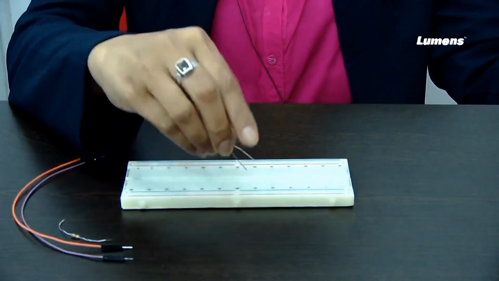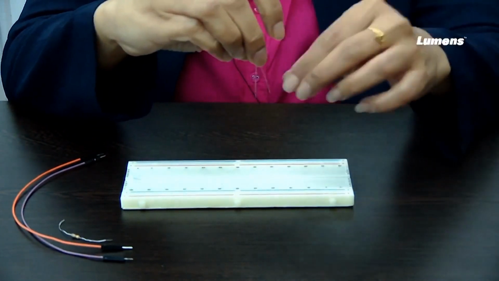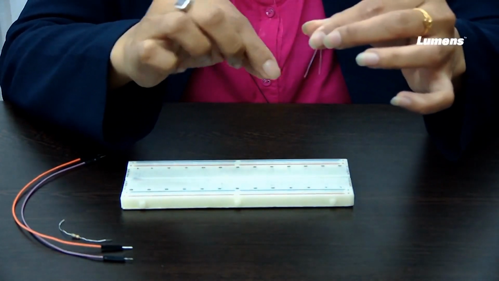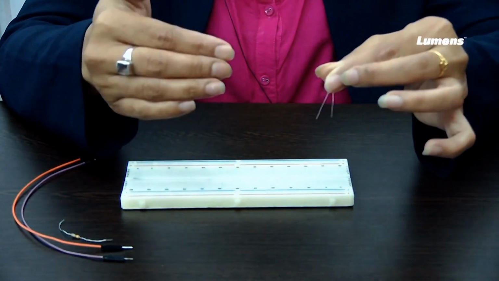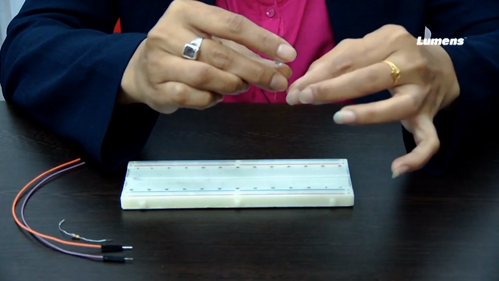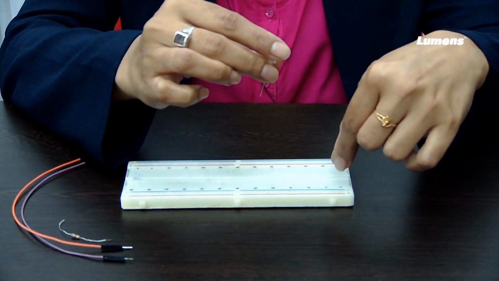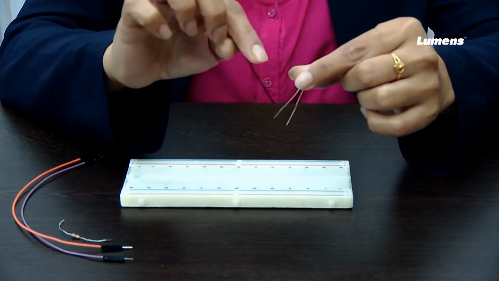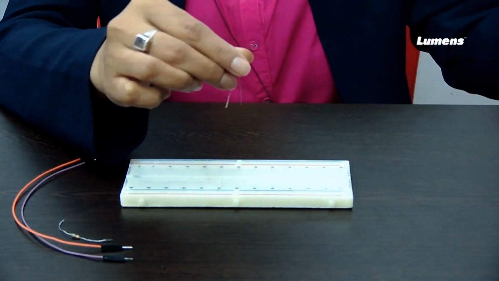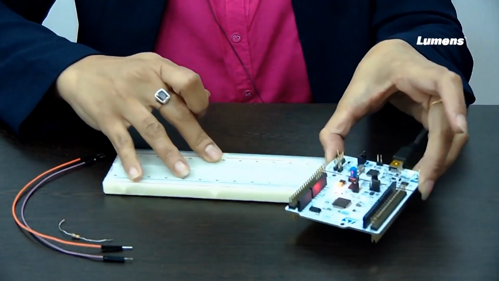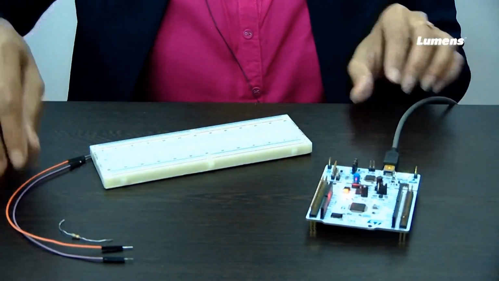What you can do, the anode with a resistance you can connect to VCC, and the cathode you can directly connect to ground. Okay. And then we will see whether this LED glows or not. So, let us do this experiment with the STM board first. So, this is the STM board.